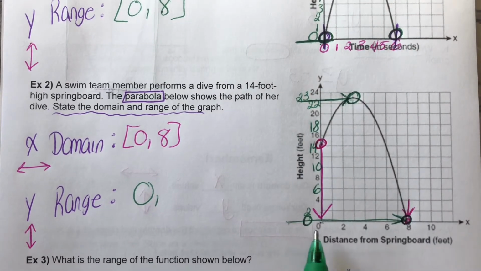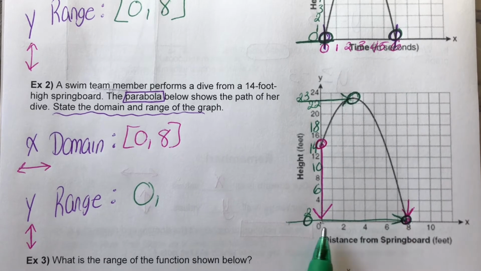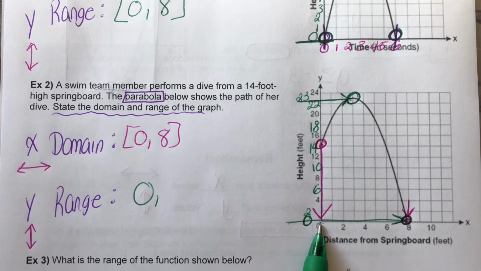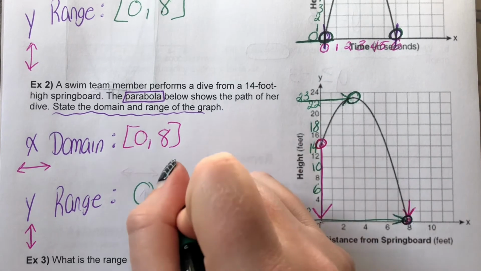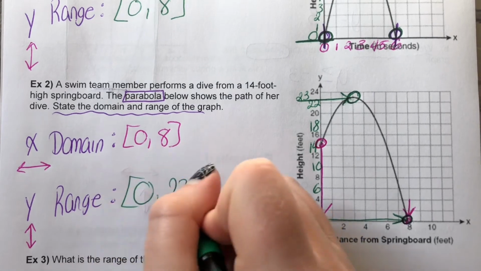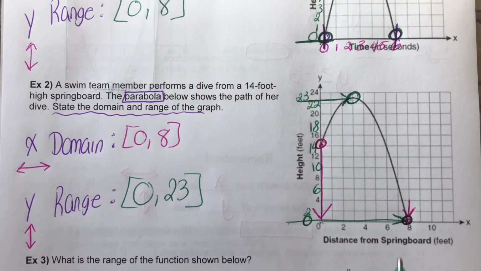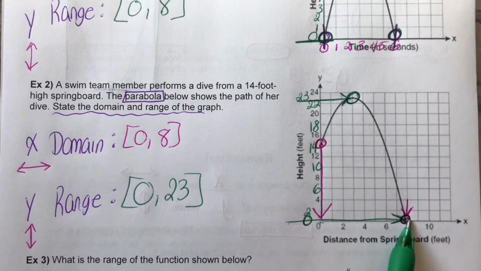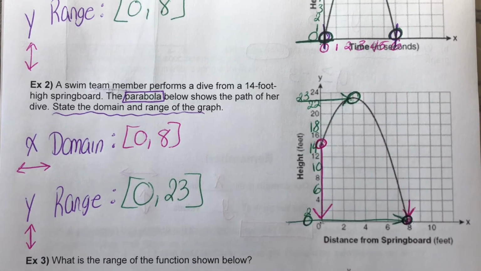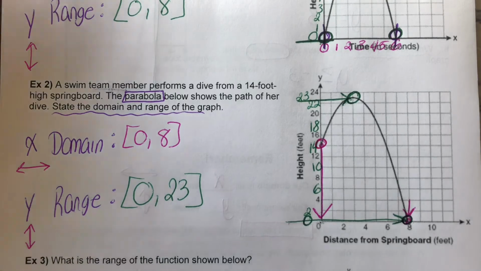So I know that my lowest y value is at 0. It's at the bottom of my y-axis here. And what's going to be my highest y value? It's going to be 23. Again, these are both going to get brackets because these are points that are plotted on the graph. Again, this is a point that is on my graph. It is plotted on there. That's going to be number 2.